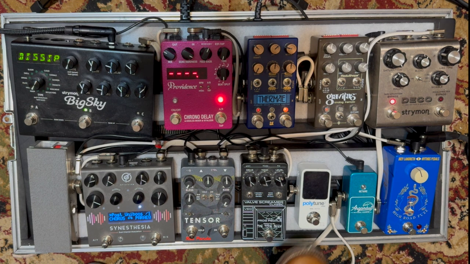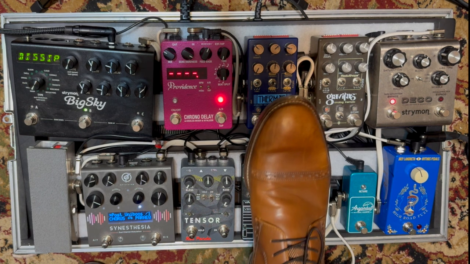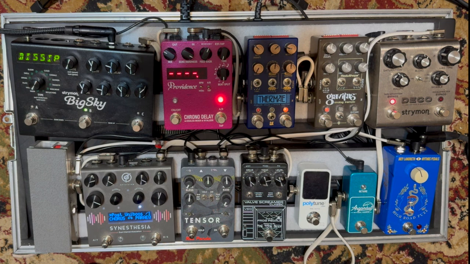Next up, we use the Gravitas. That's a tremolo pedal. And then finally, we have an analog and a digital delay: analog delay from the Thermi and digital from the Chrono. And then finally, we hit the Big Sky Reverb at the very end there. Here is what some of that sounds like. This is the Deco's overdrive side going into the Thermi analog delay and then into the Big Sky's reverb.